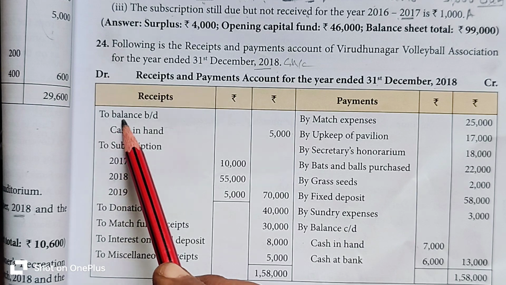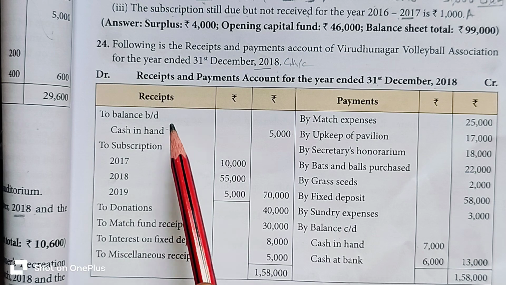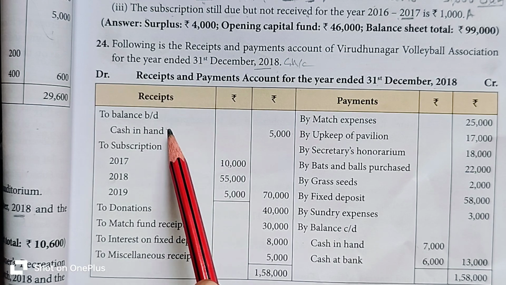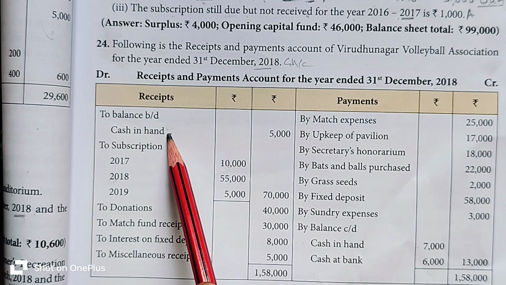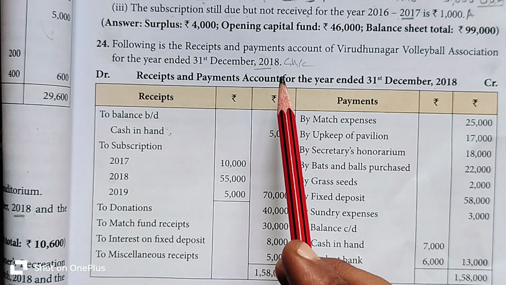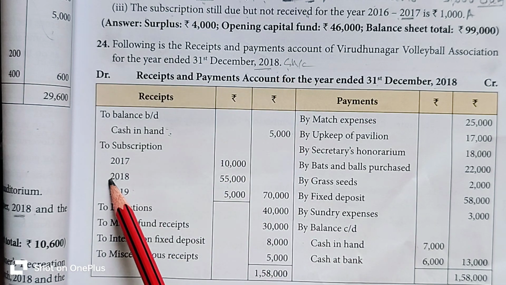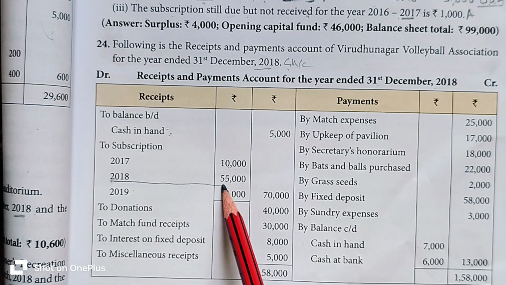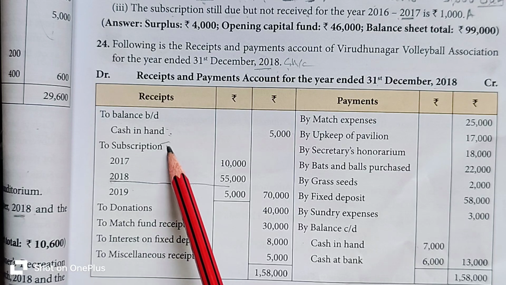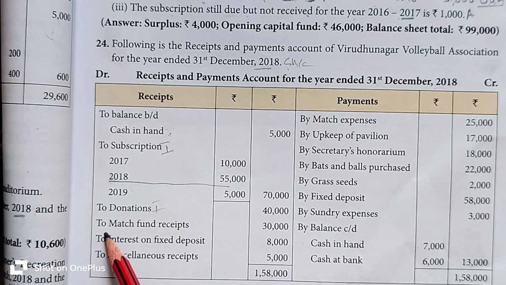Let's read. The opening balance of the cash in hand will not appear in the income and expenditure account, because only revenue receipts and revenue payments will appear in the income and expenditure account. Three years' subscriptions are given here. Listen, 2018 is the current accounting period, so we have to take the 2018 subscription of 55,000 on the income side. Okay, then donation received is an income item, and match fund received.